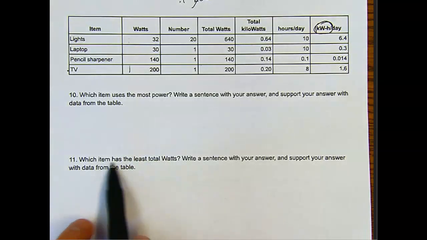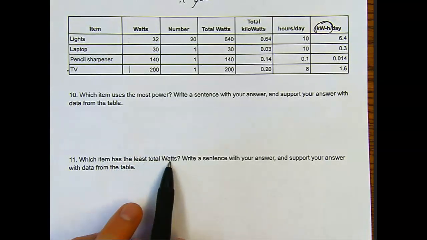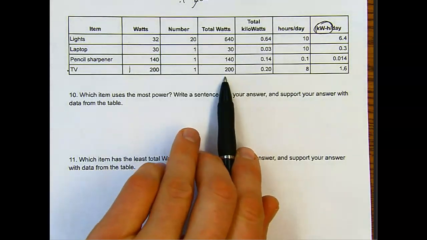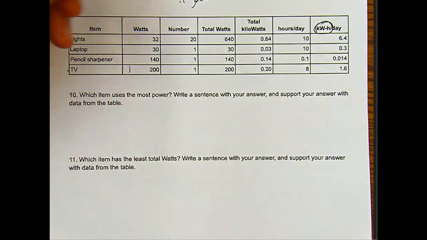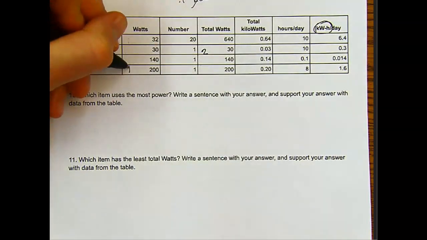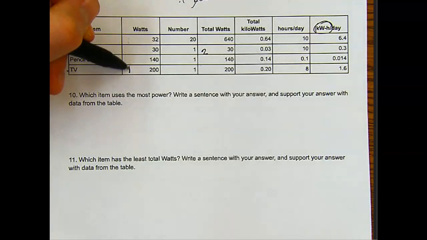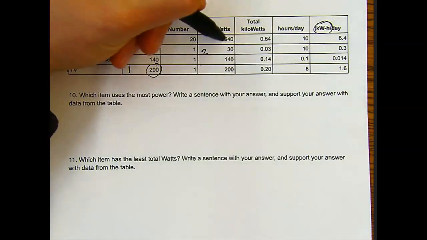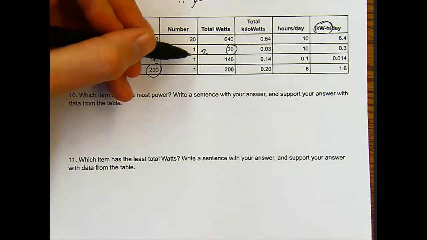And then this one says, which item has the least total watts? So I'm looking at my list over here, the total watts. And I can see that the laptop uses the least total watts. Okay, so I would focus on the TV and this number right here for question 1. I would focus on the laptop right here for question 2.